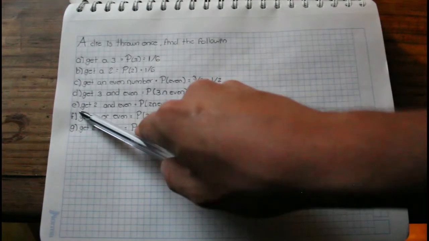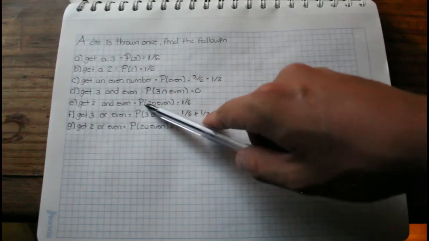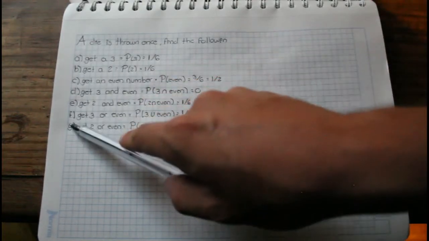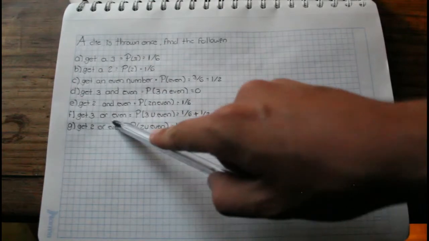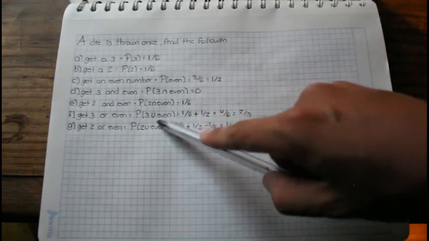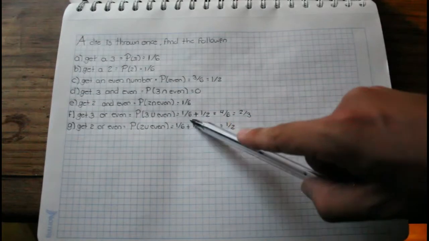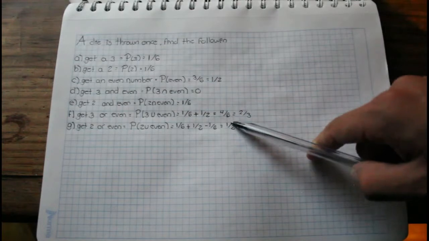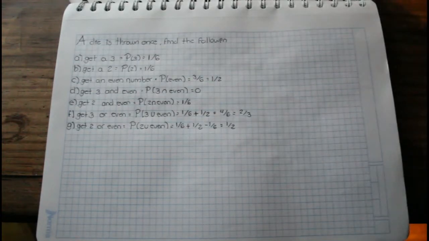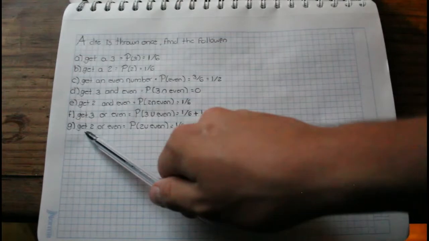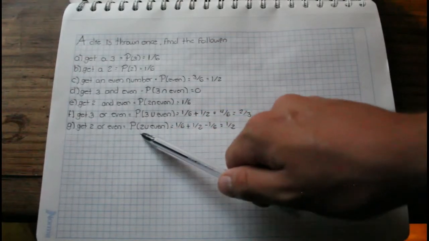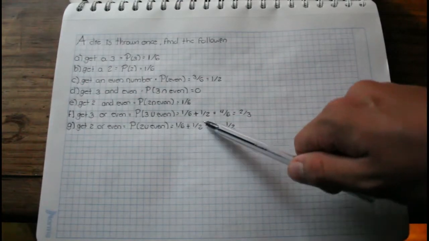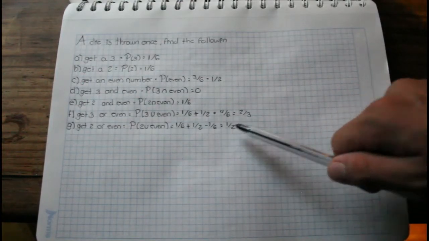For letter E, they're asking us for the probability of 2 and an even number. So P of 2 and even number equals 1 over 6. Next, on the F, we have to get 3 or an even number. So P of 3 or even number equals 1 over 6 plus 1 over 2, which is the same as 4 over 6 and can be simplified to 2 over 3. And finally, for letter G, to get a 2 or an even number, P of 2 or an even number equals 1 over 6 plus 1 over 2 minus 1 over 6, which is the same as 1 over 2.